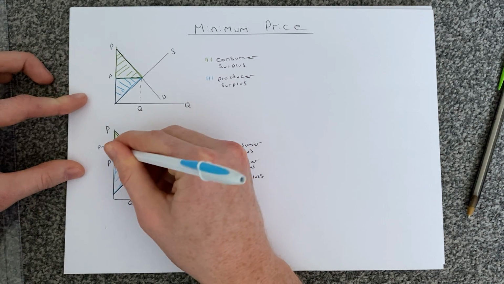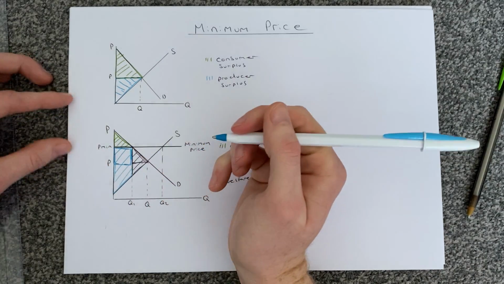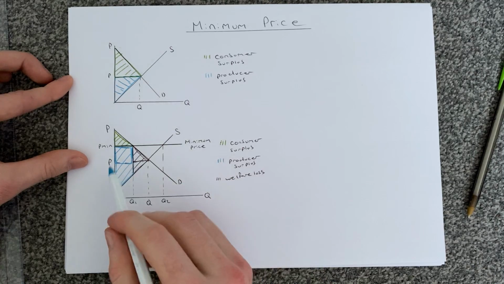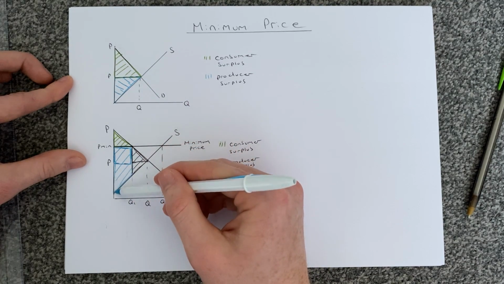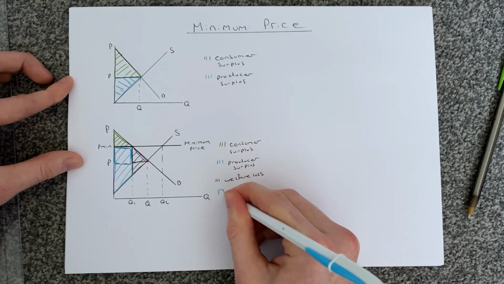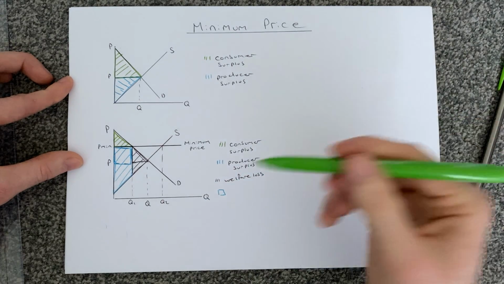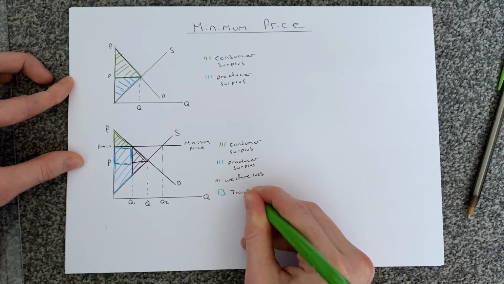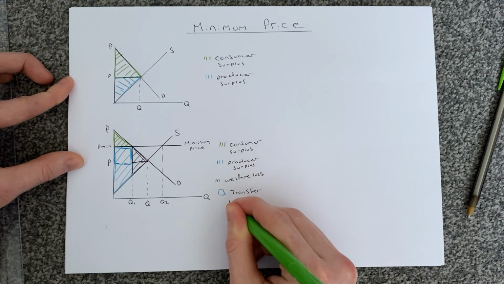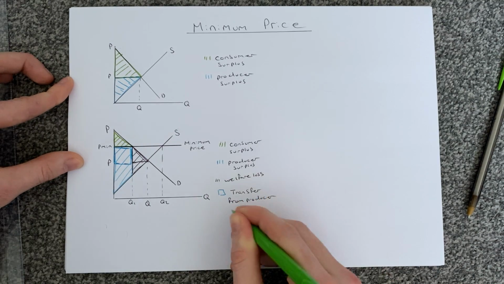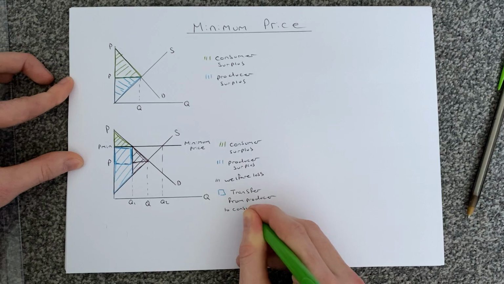Just one point to touch upon, this area here that I'm going around, which is a square or rectangular area that I've just highlighted, is part of the producer surplus. Remember the whole blue area is the producer surplus, but that particular square is a transfer from consumer to producer surplus.